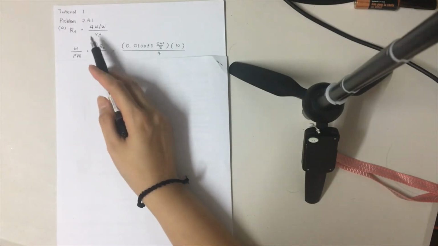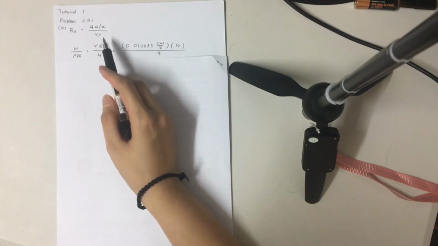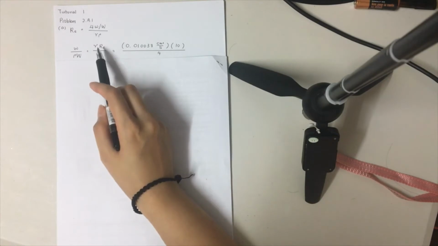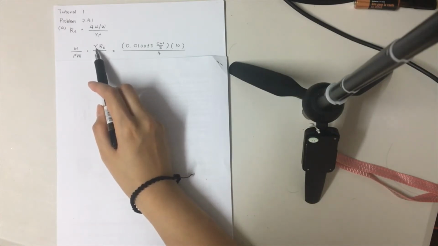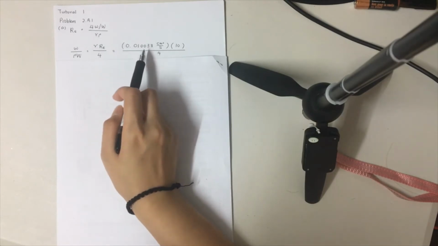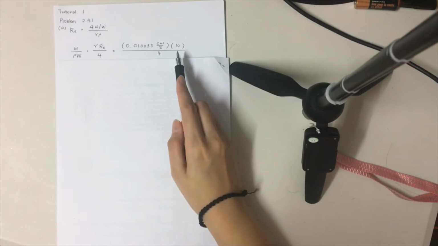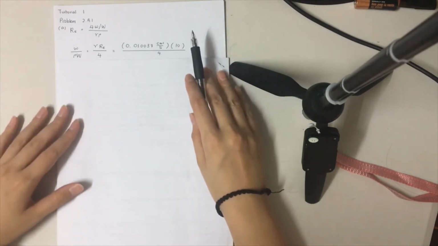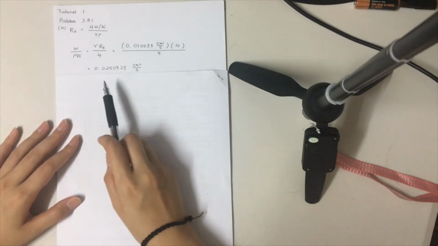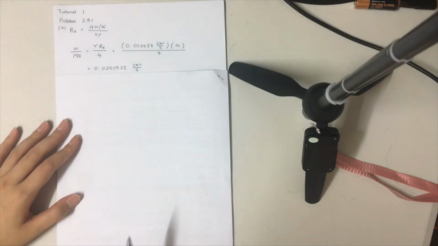We arrange this, and we get this. We can get the viscosity, the kinematic viscosity over here, and substitute the value in. We were given the Reynolds number of 10. That is how we can easily solve for the flow rate.